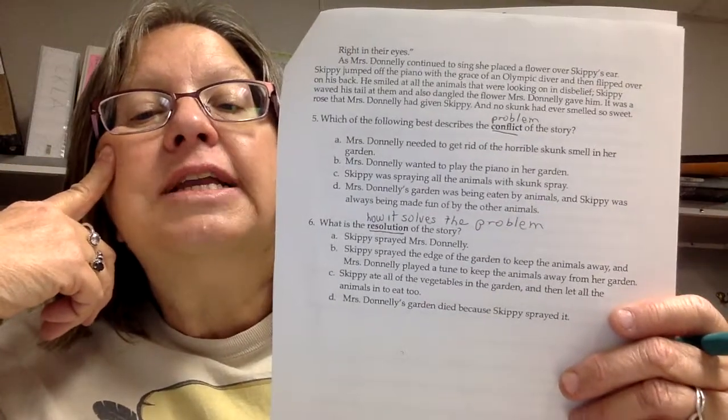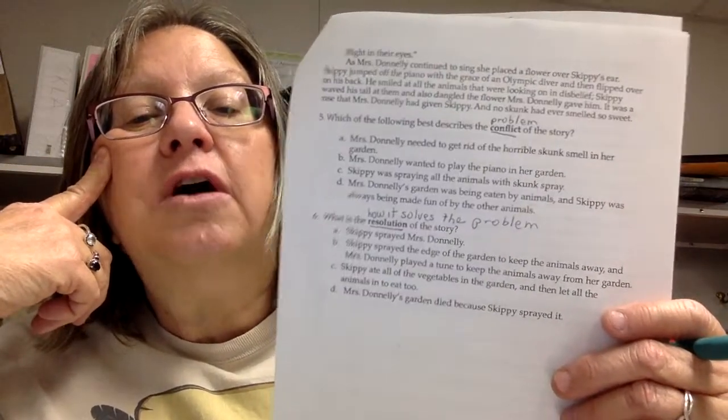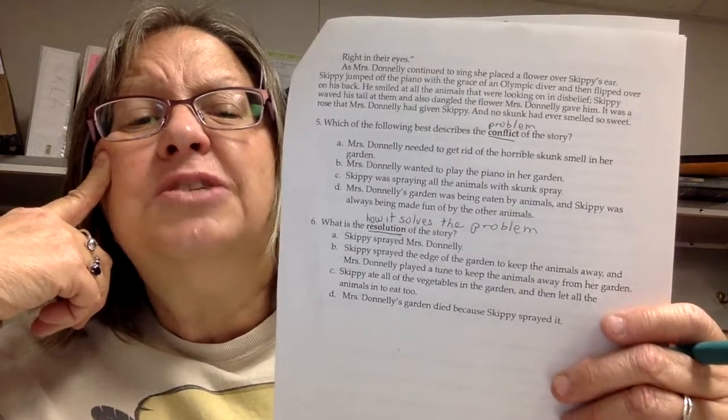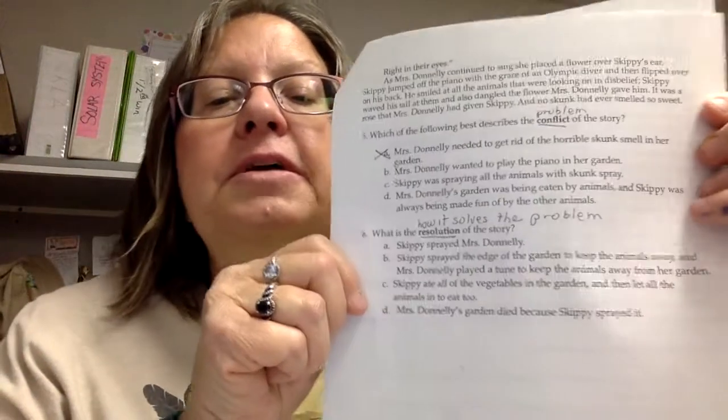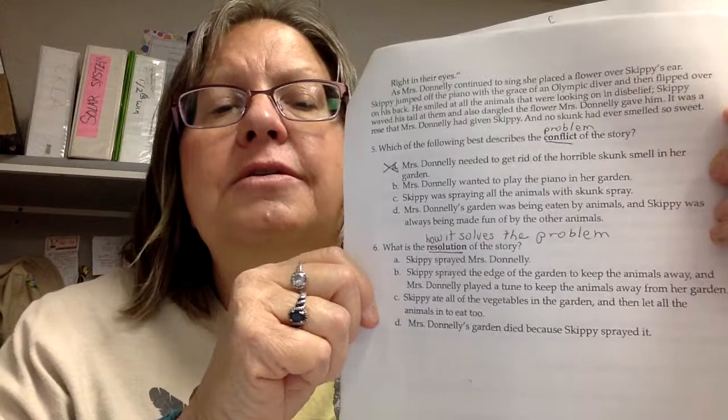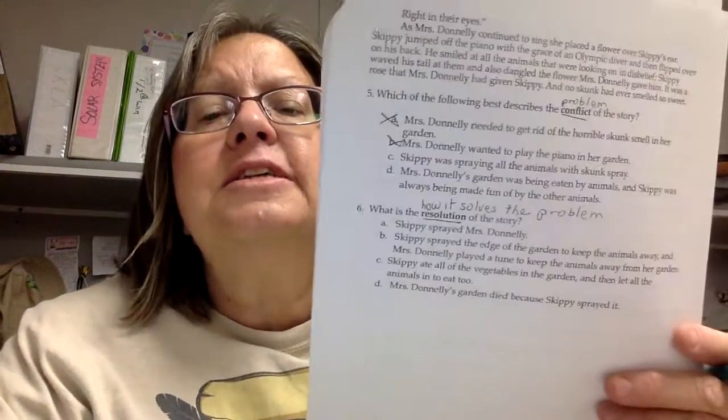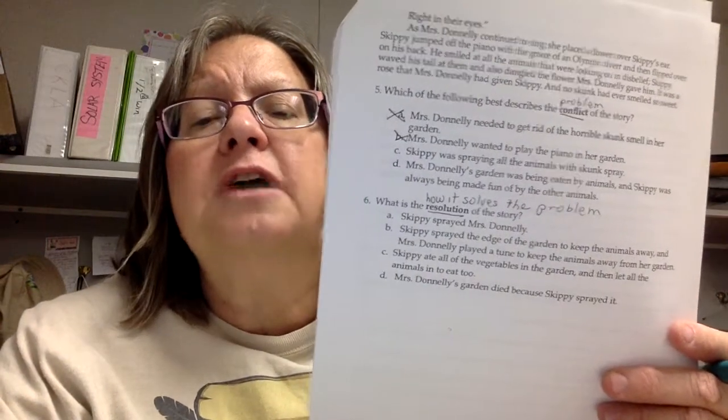So Mrs. Donnelly needed to get rid of the horrible skunk smell in her garden. He was actually doing it for her, so A is out. B, Mrs. Donnelly wanted to play the piano in her garden. I don't know if she wanted to, but it was part of her plan, right? So that's definitely out. C, Skippy was spraying all the animals with skunk spray. No, because he was crying while he hid from all. So that means D has to be the answer. Her garden is getting eaten and he's being made fun of.